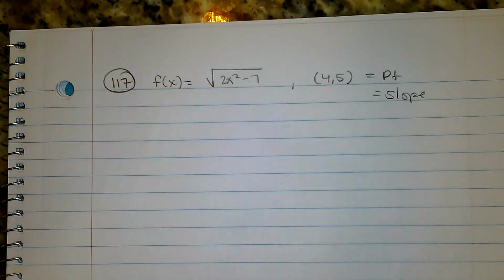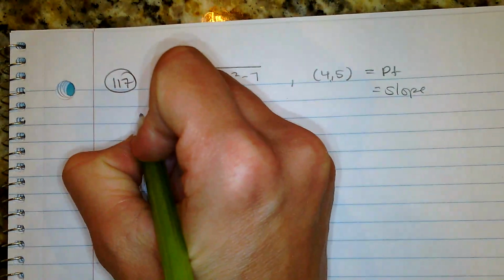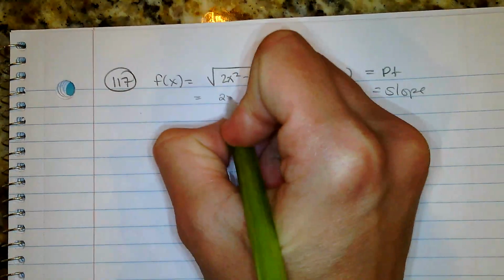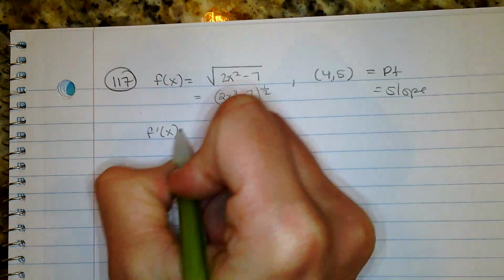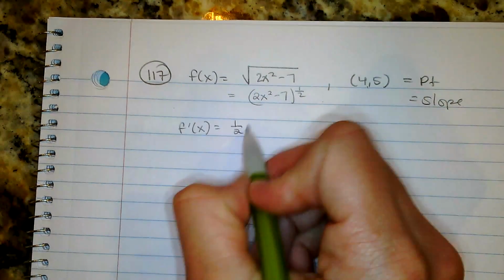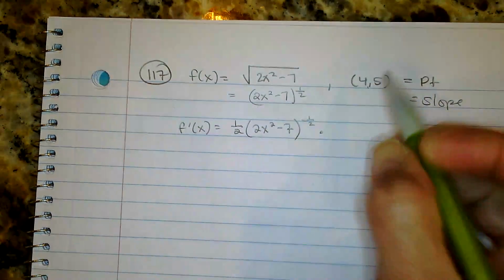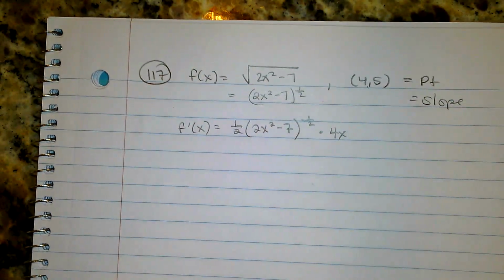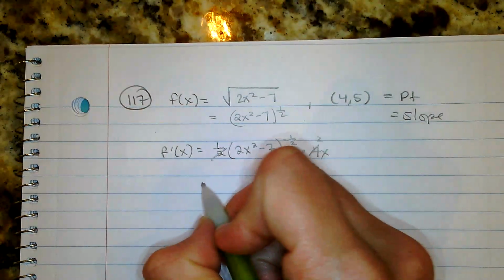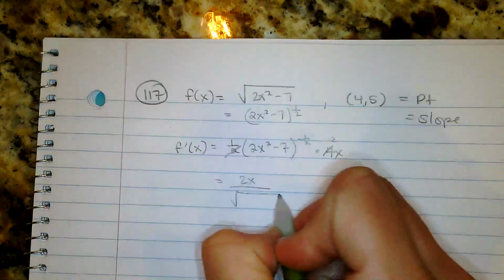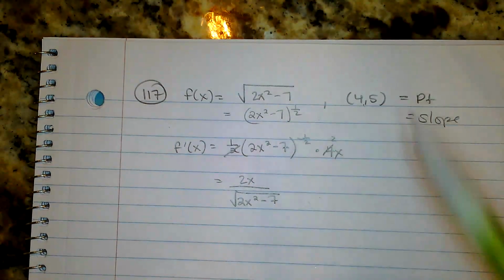And in order to find the slope, we need to find f prime of 4. In order to find f prime of 4, we need f prime of x. So I'm going to rewrite f of x as that. So f prime of x is going to proceed by power rule first, times the derivative of what's inside, 4x. And so the 2 and the 4 will reduce, and it ends up being 2x over the square root of 2x squared minus 7.